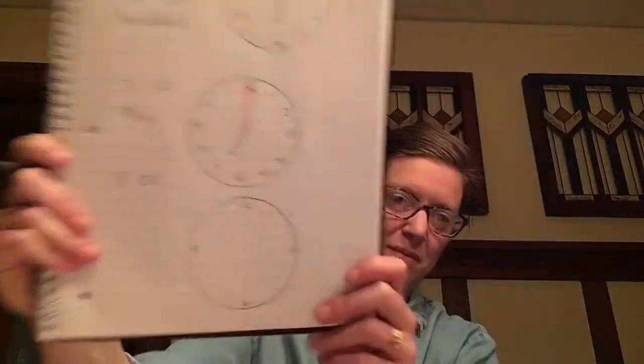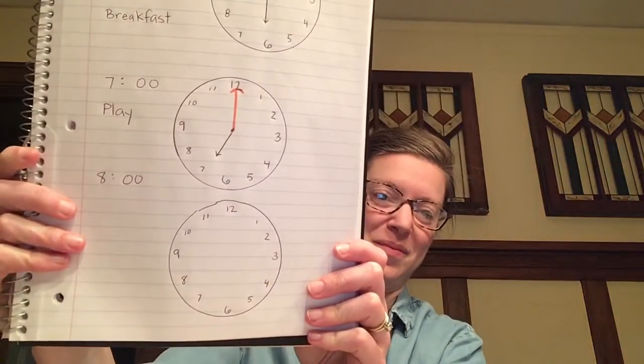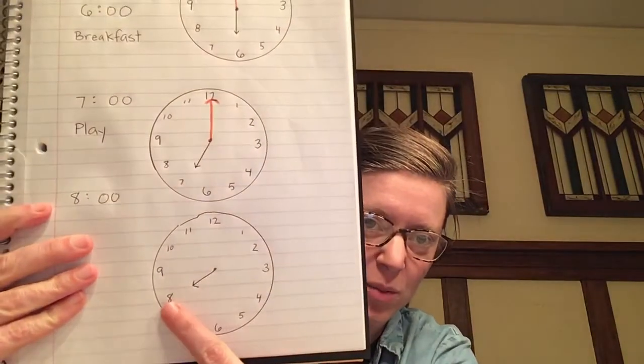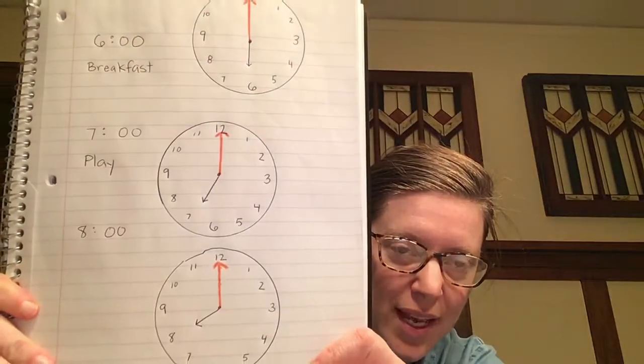Trace the circle. Write the numbers. Short hour hand is pointing to the 8. My long minute hand is pointing to the 12 to say 8 o'clock. At 8 o'clock, we walk.